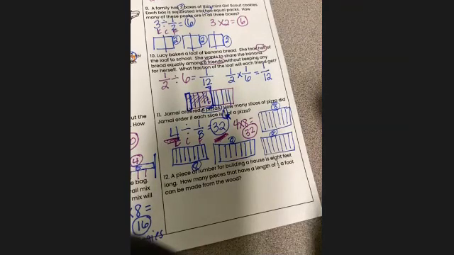Yes, Landon, that is correct for number 12. Alanis, yes, that's correct for number 12. Aiden, I don't know if I told you or not, but that was correct for number 12.